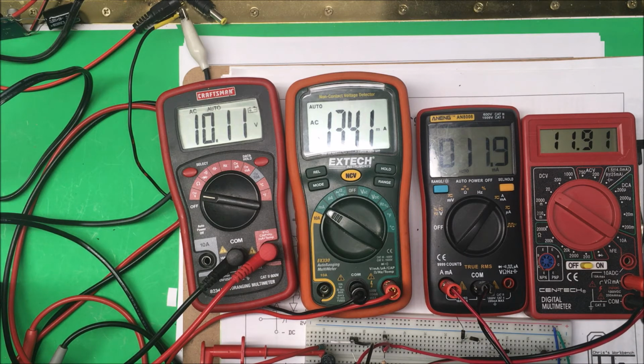Now, say we want to have 9 volts out. So let's bring this down to somewhere around 7 volts or so.